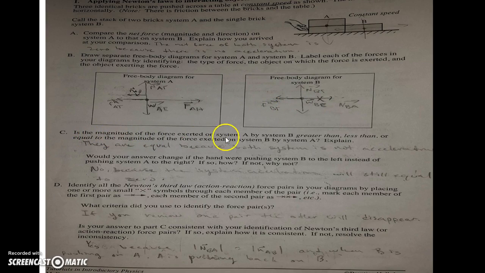Is the magnitude of the force on A by B greater than, less than, or equal to the magnitude of the force exerted on B by system A? They are equal because both systems are not accelerating, so they have 0 acceleration, so the magnitudes will offset each other.